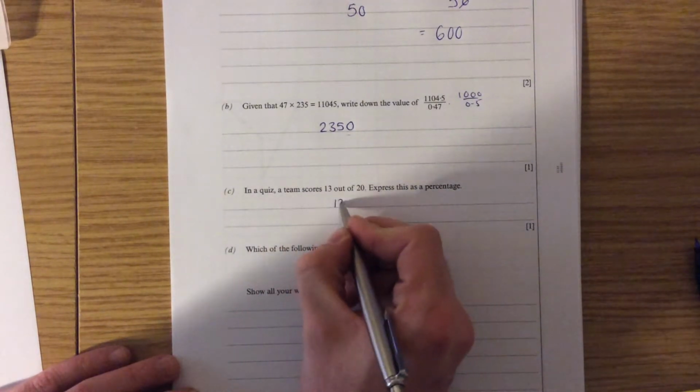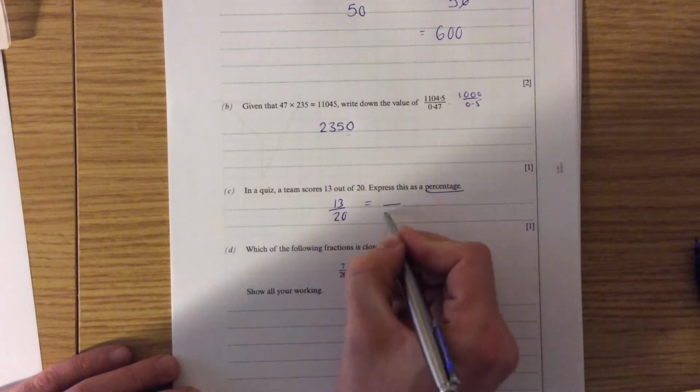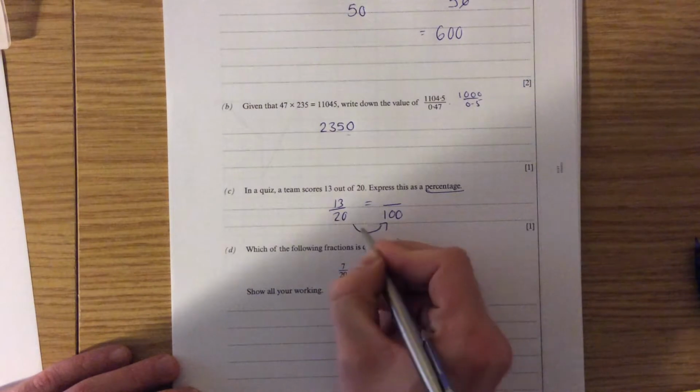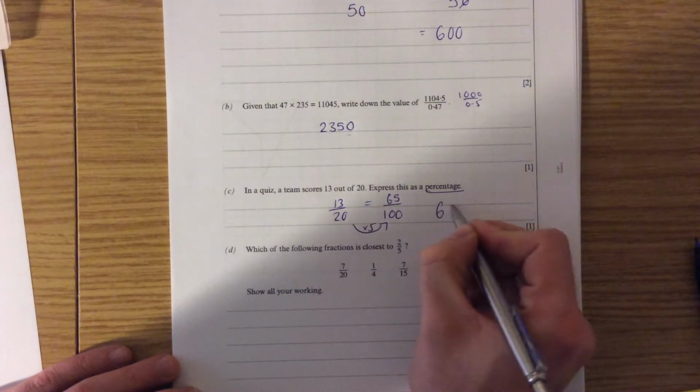13 out of 20 is 13 over 20. If we want it as a percentage, we need to have this number over 100, which means we are going to times by 5. So 65 over 100, so that is 65%.